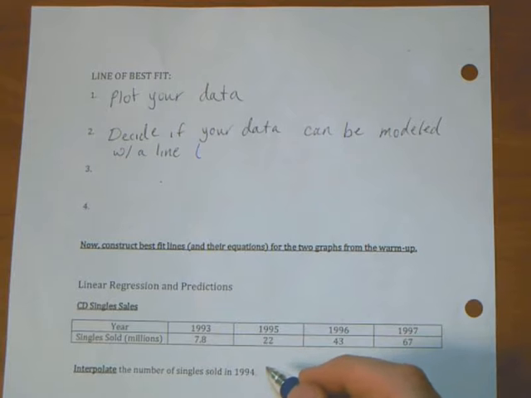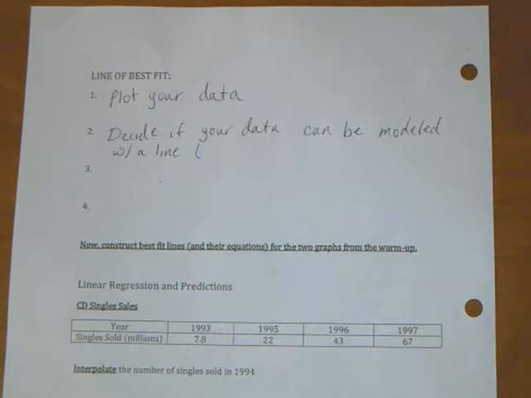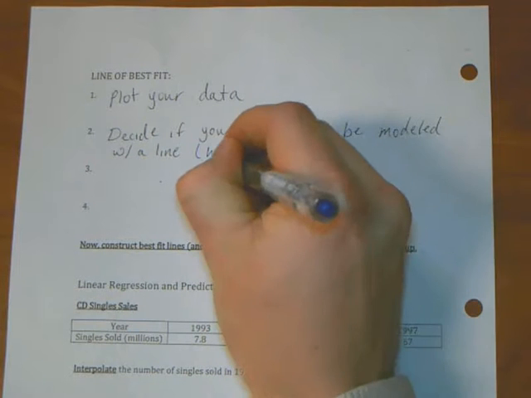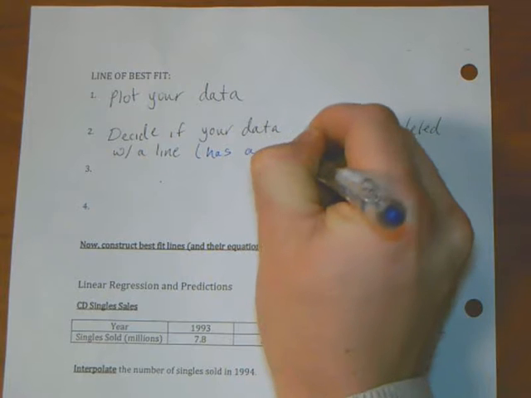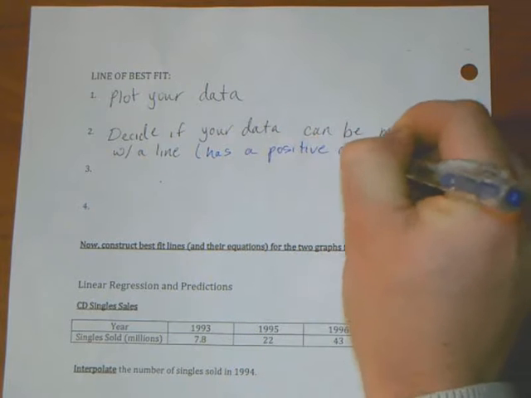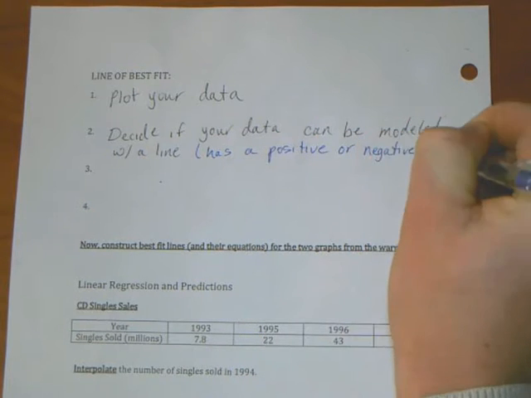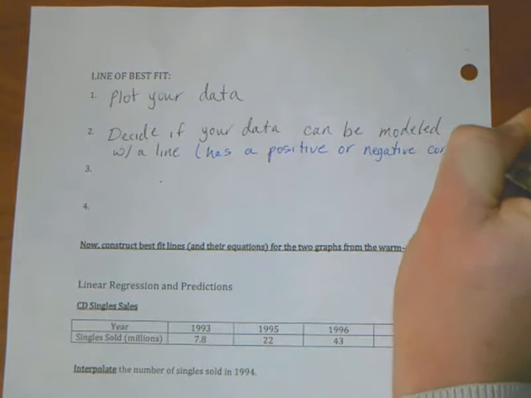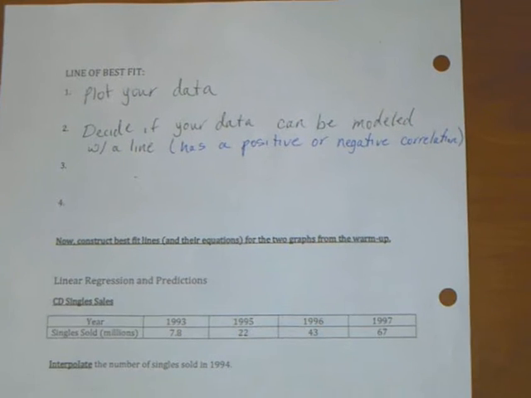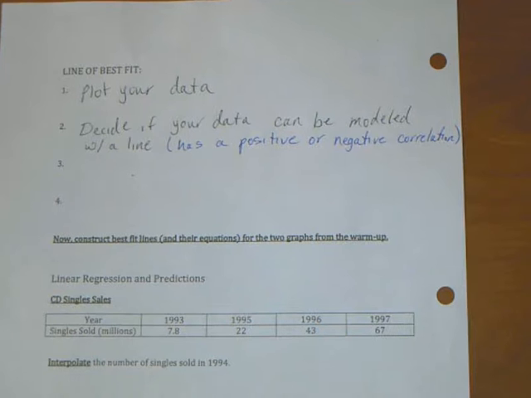Like no correlation, like... Yeah, you guys are both exactly right. You basically look at the points and see if they have a correlation, positive or negative. If it has no correlation, then it can't be modeled with a line, and so you can't draw a line of best fit. It's just not possible.